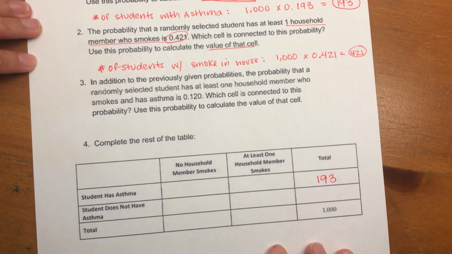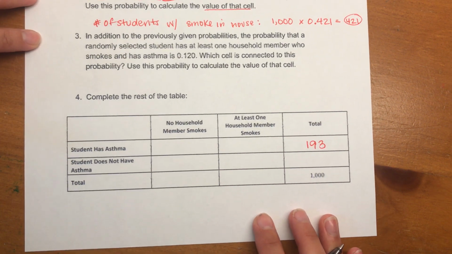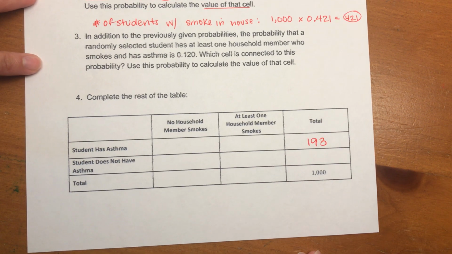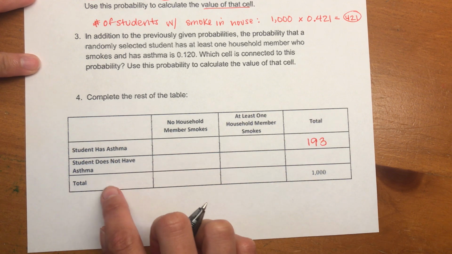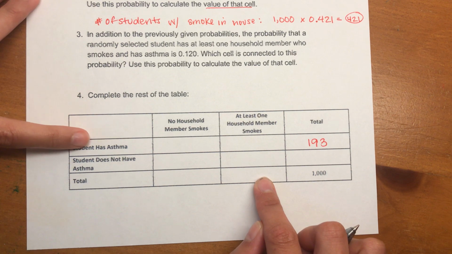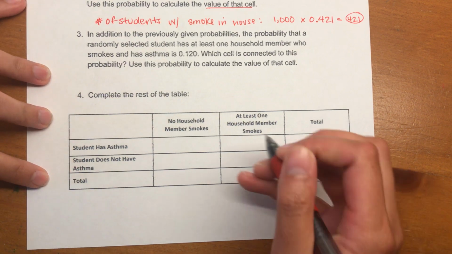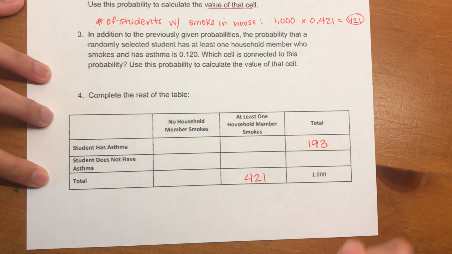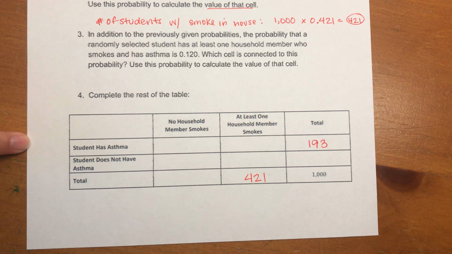So where in the table are we going to put 421? We should be putting that in the total here for at least one household member that smokes, because we don't know the difference between if they have asthma or if they don't have asthma. So I'm going to do 421 right here. Okay. Then we'll do part 3 and part 4.